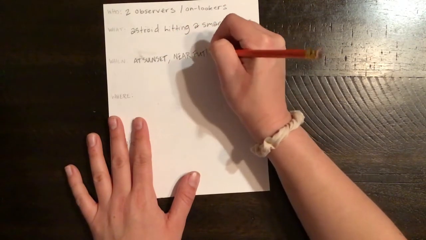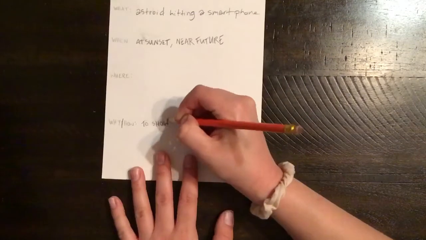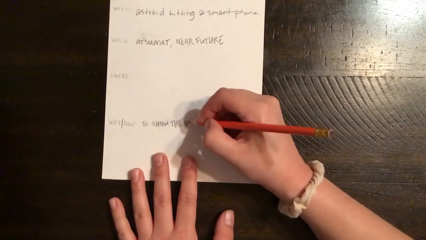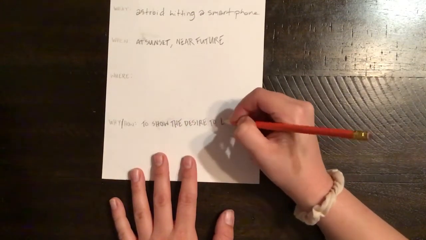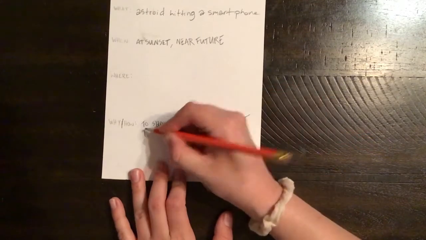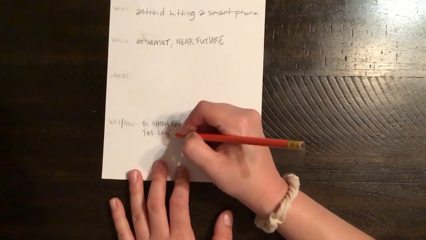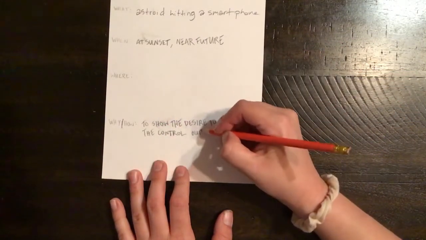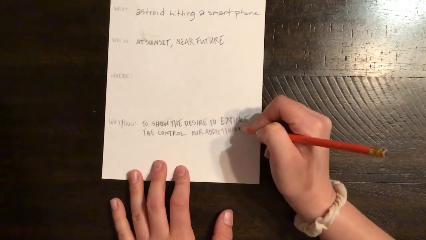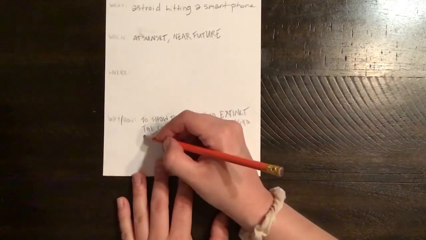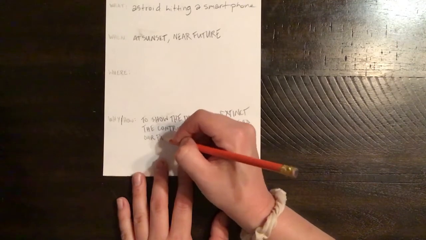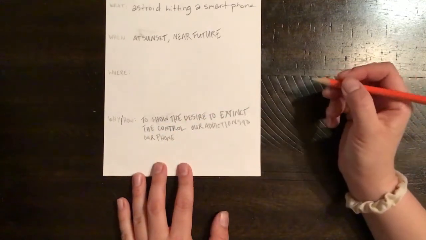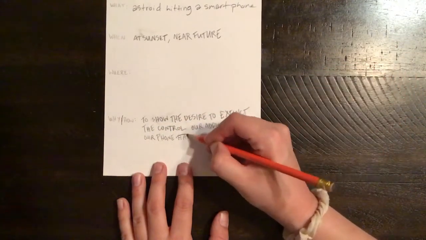So they're observing something. I'm thinking about showing an asteroid hitting a smartphone because I want to show the desire to extinct the control that phones and social media has on our lives. I'm connecting the idea of an asteroid to the dinosaurs. They went extinct because of an asteroid that hit our planet.